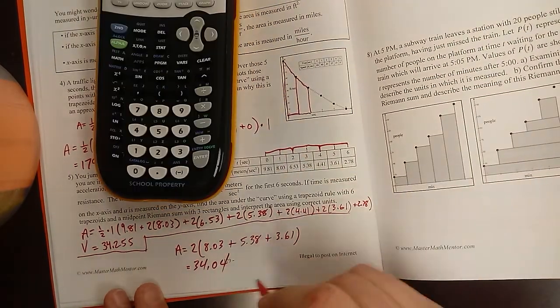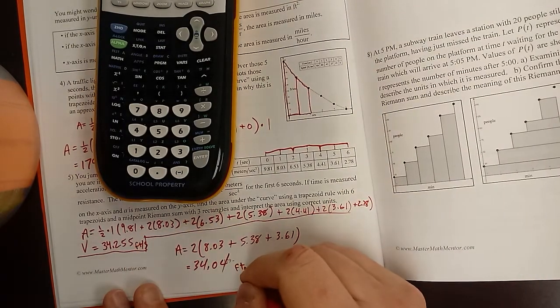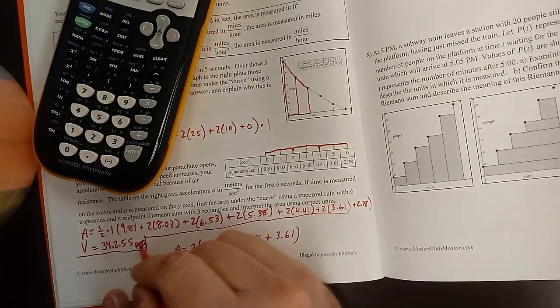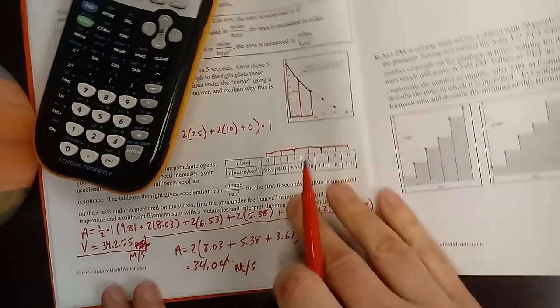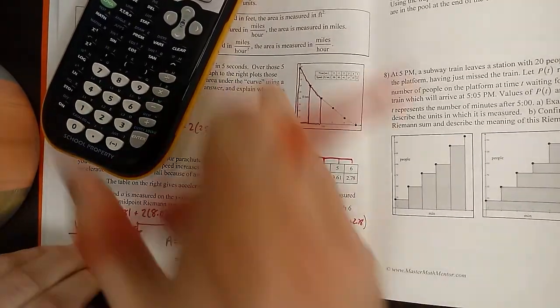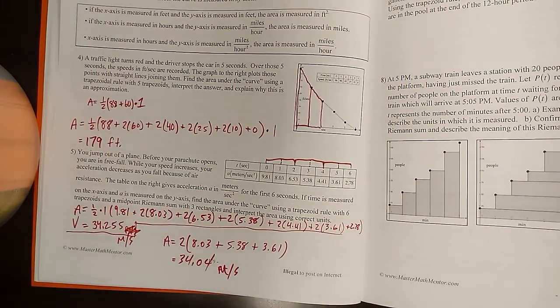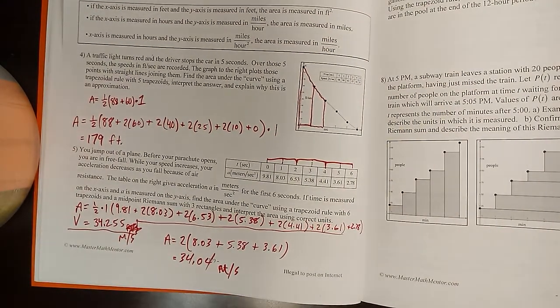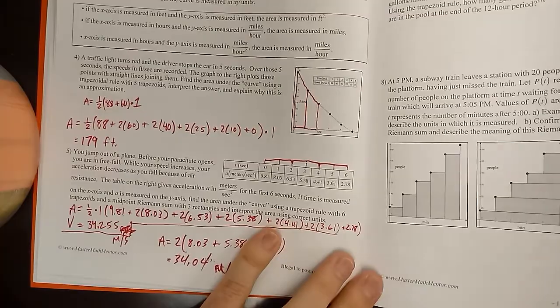Oh, I should have made, since these are velocities, I should have said feet per second. Not feet per second, meters per second, sorry. Meters per second. So, very, very close to each other. Much smaller calculation to make here. And since we don't have the actual function given to us, I can't find the true integral and the true answer for either of these, 4 or 5.